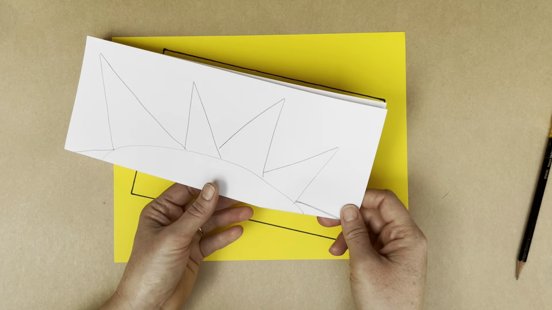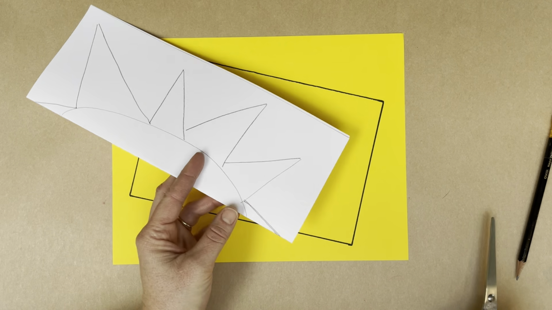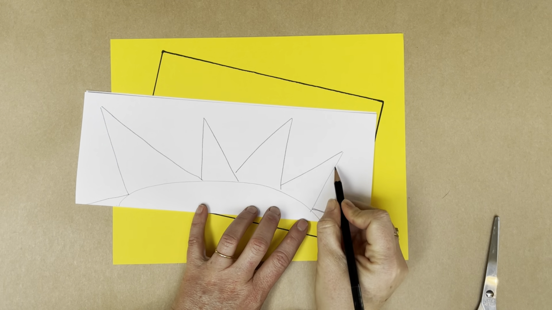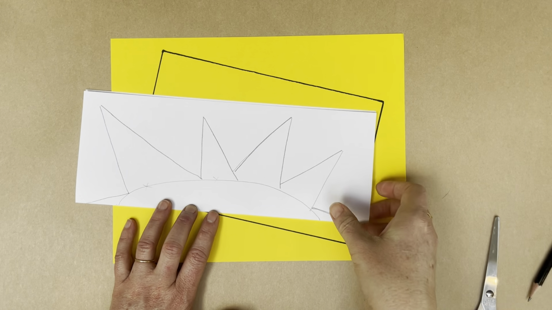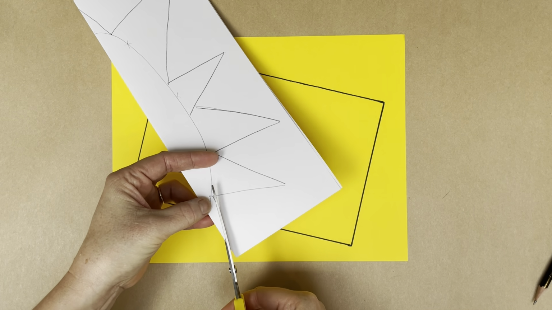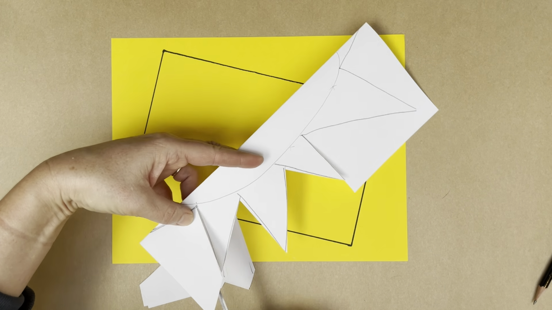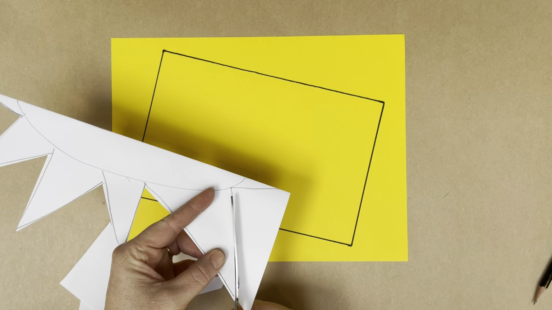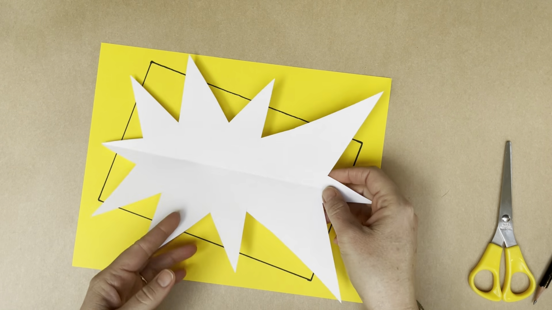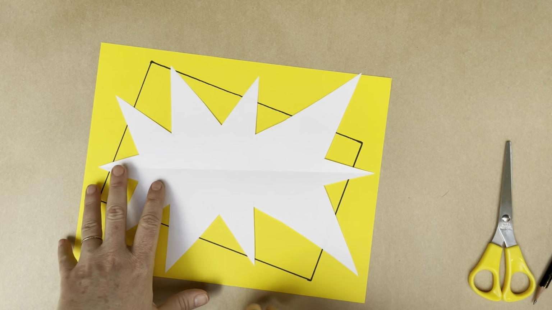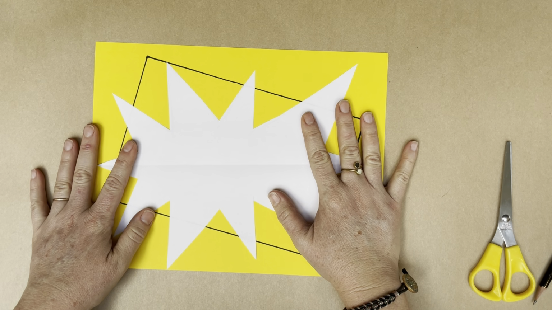All right, now let's cut it. You could get an adult to do this, but the only line that we're going to cut is the one on the outside. We're not going to cut this line. We're just doing whatever is on the outside. So you can see, open it up, and bam, pop, wow, bang. We've got this to lay on top.